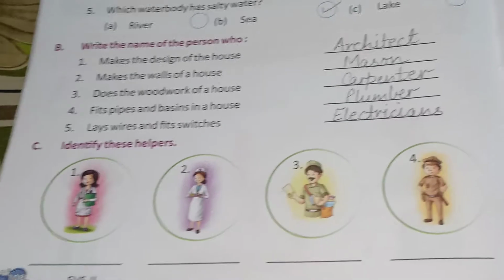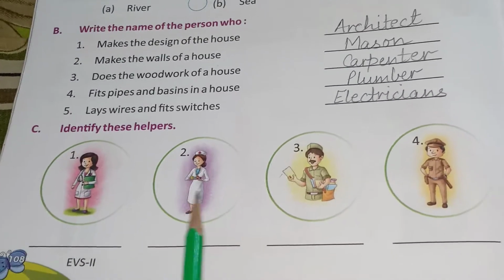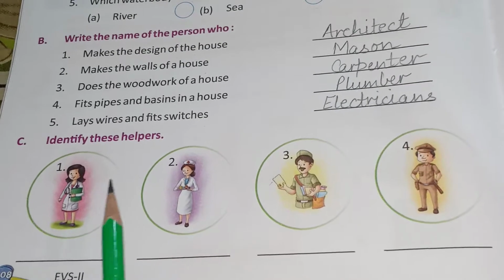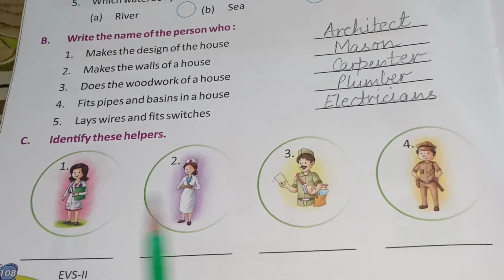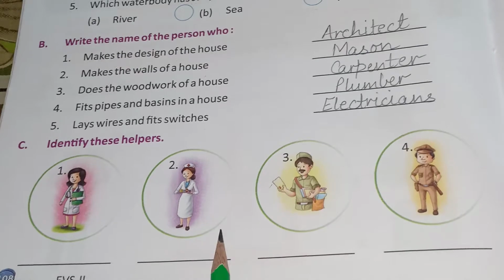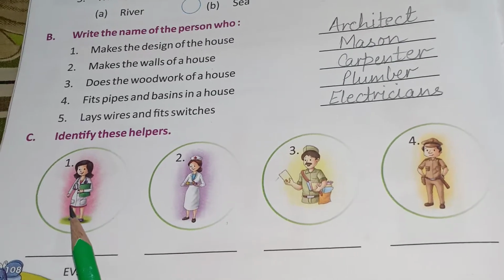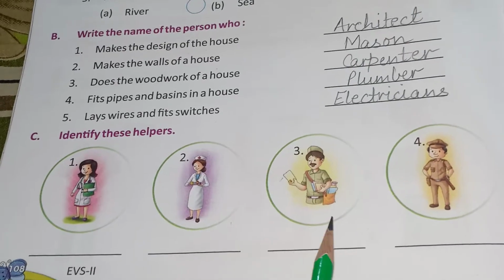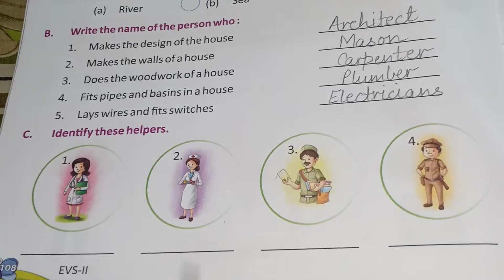Now as you can see here, the pictures of some people are given and they are in uniforms. So from the uniforms we can make out who these people are and how they help us, and we can write that here.